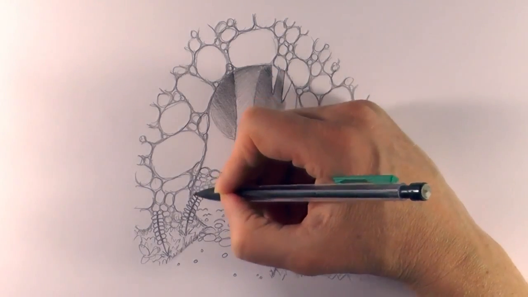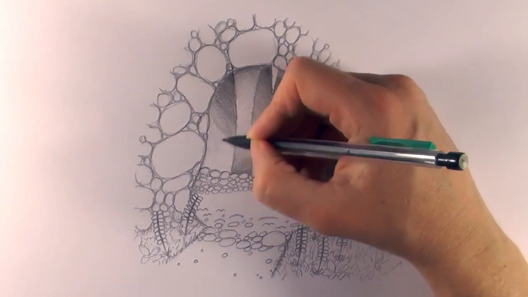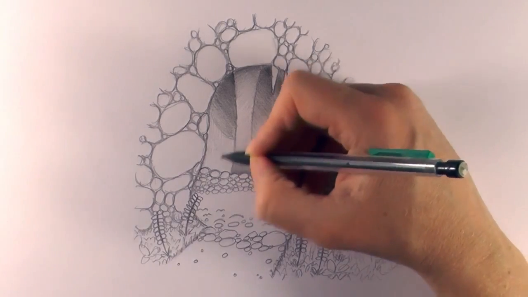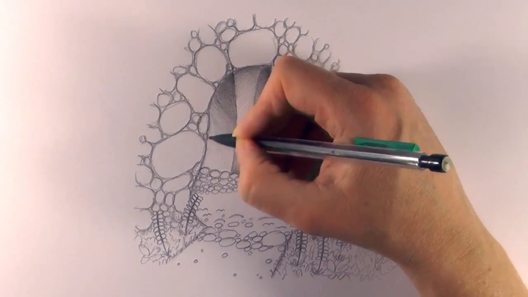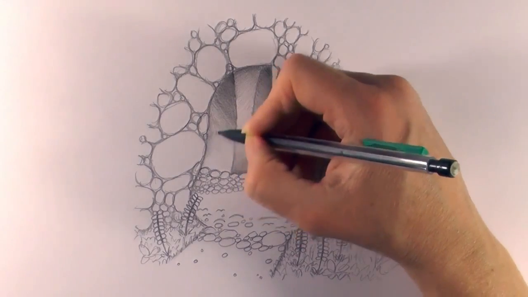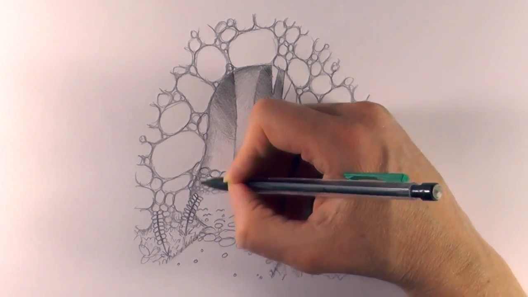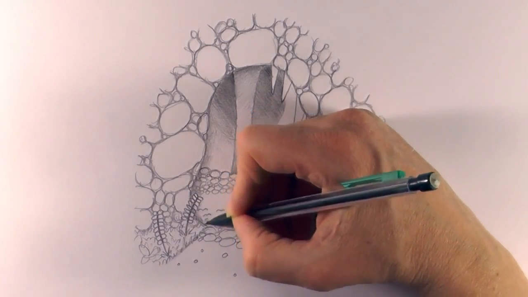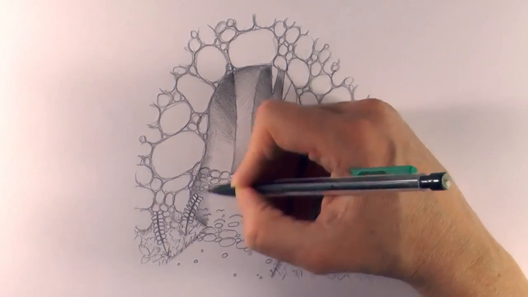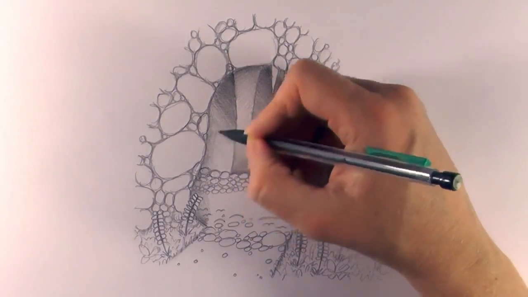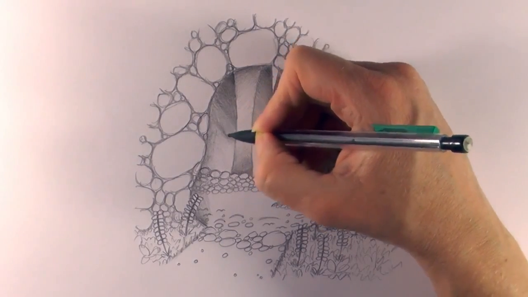We're just going to do a bit of gradient shading around here too, so just up into that circle and around the edges a bit, and then just going to darken. Just press a bit harder near this line here, just to give that sense of depth. Just darken it a bit around that line of the circle.